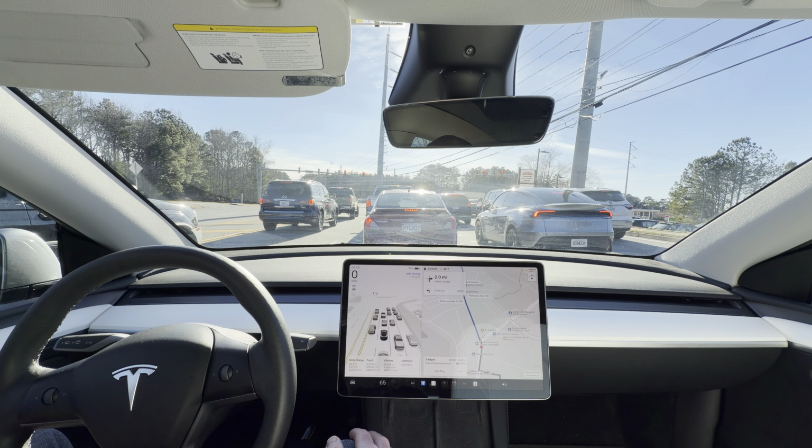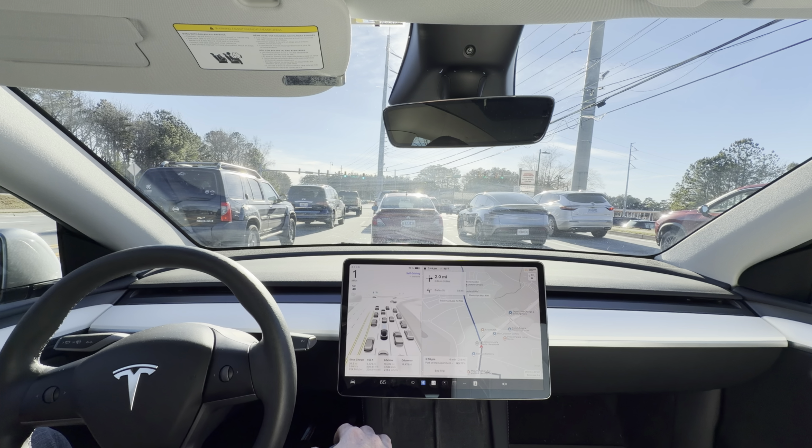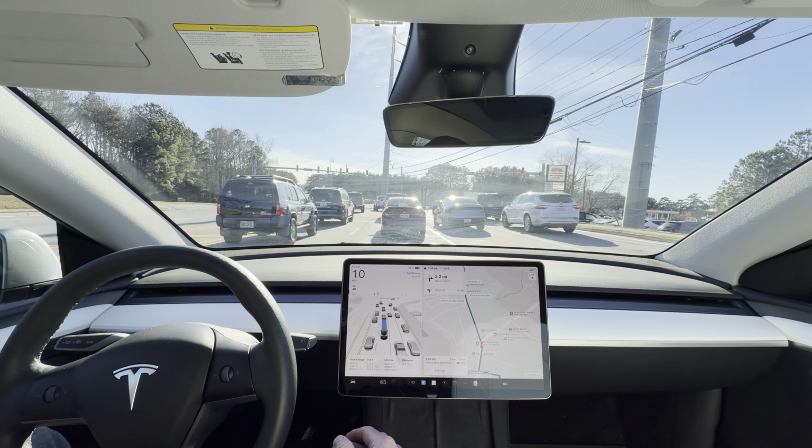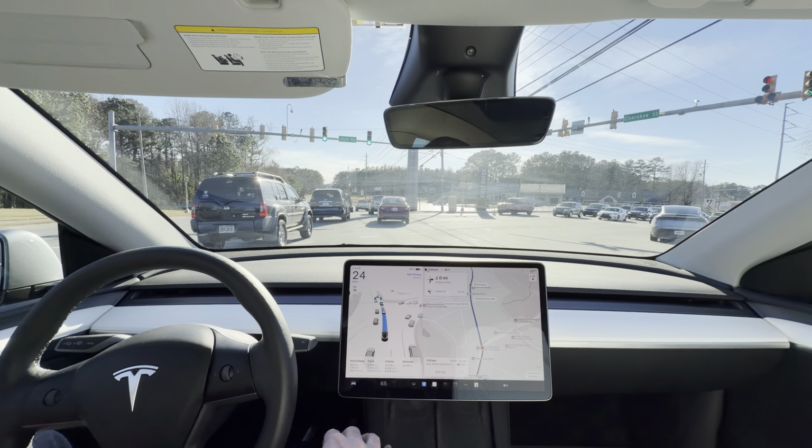And that's kind of interesting, because FSD should actually be able to see those things much quicker than I can see them. So it should be able to see whether the gap is big enough and the speed at which that vehicle is traveling, and make the decision within milliseconds to go.